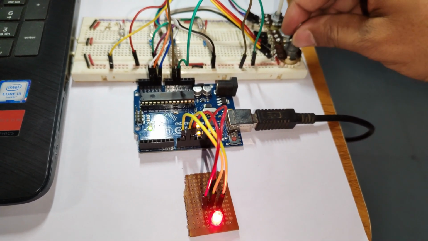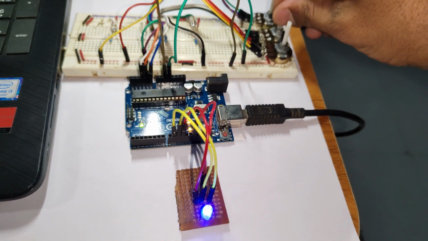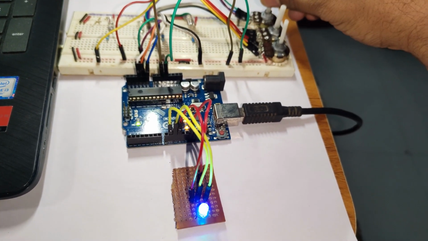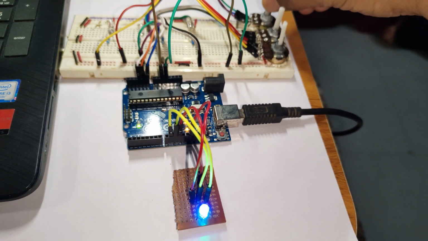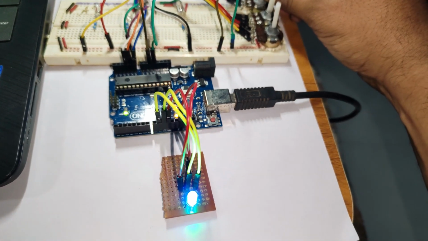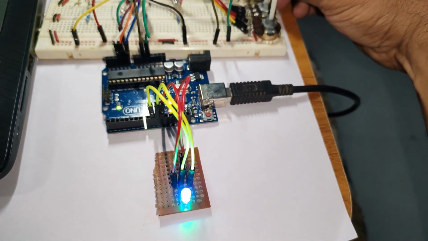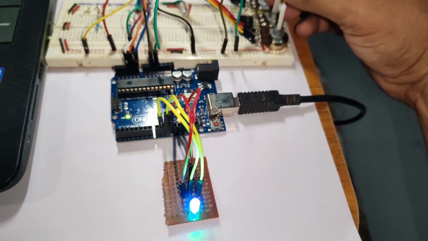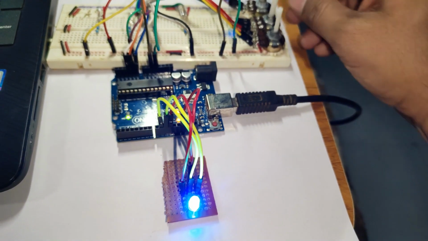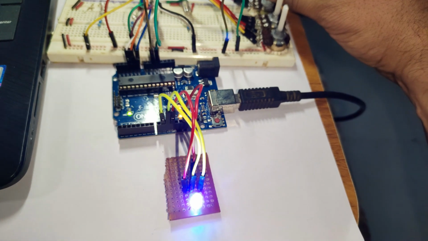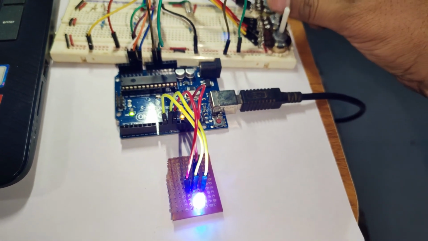So let us see, this is red, so now we'll be giving output as blue and then green. You can see this is cyan, and if I apply all the 3 colors, you will get a white output.